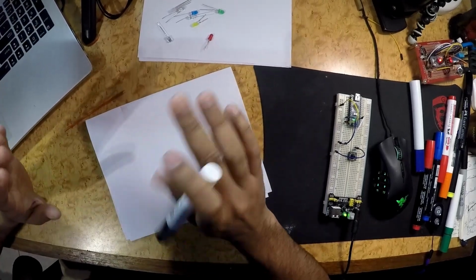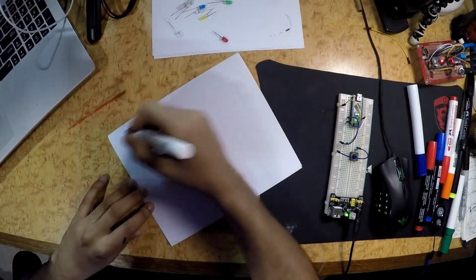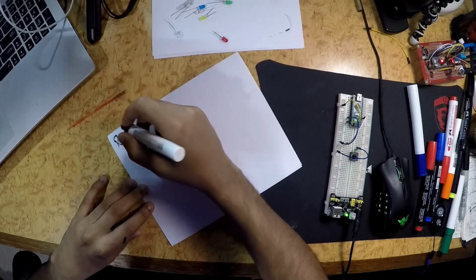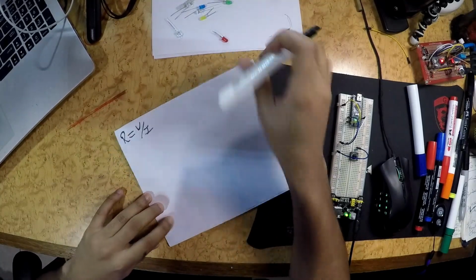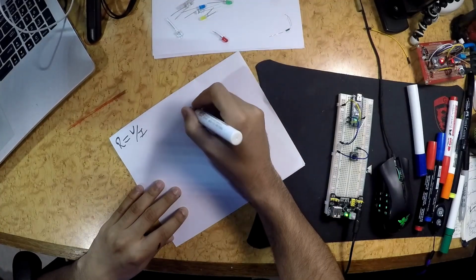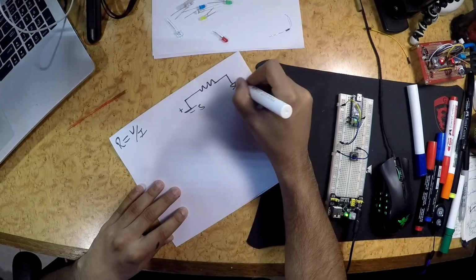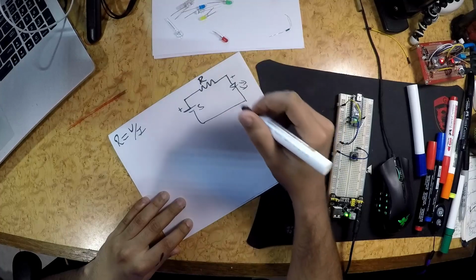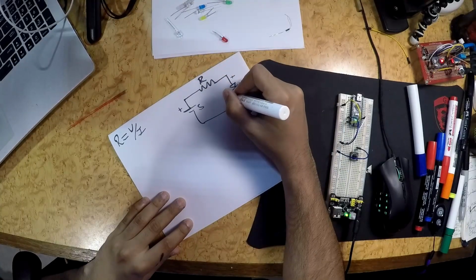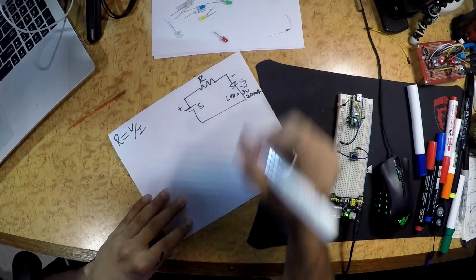Now, when it comes to an LED, you have to change the law a little bit. So using Ohm's law, we get R is equal to V on I, right? Imagine we had a circuit with a source, a resistor, and an LED that returns. Let the resistance be R, and the LED have a voltage of 3 volts at 20 milliamps from the data sheet.